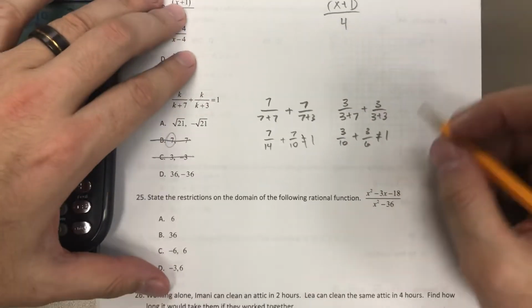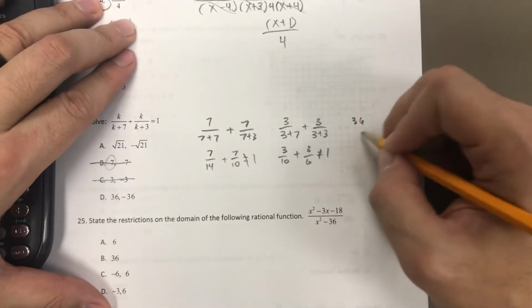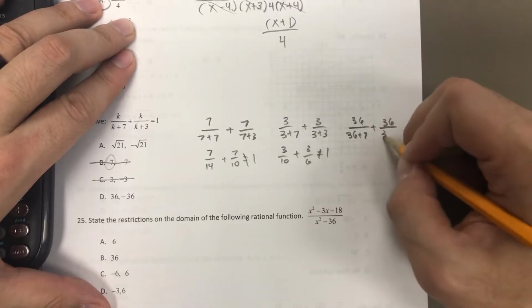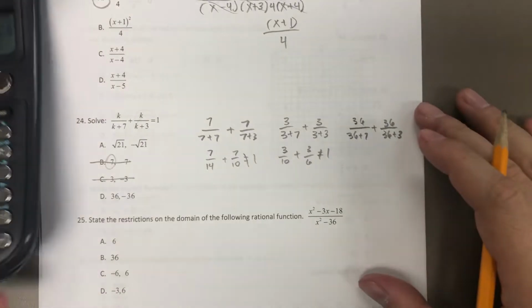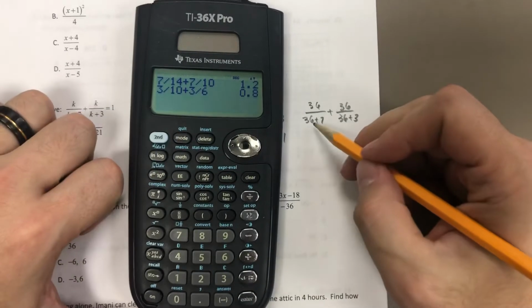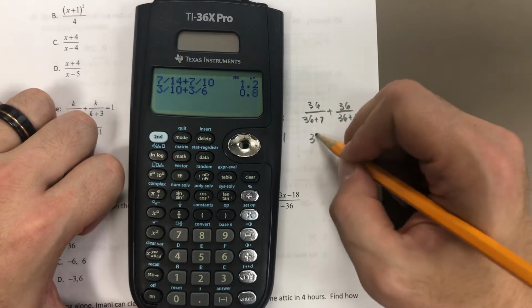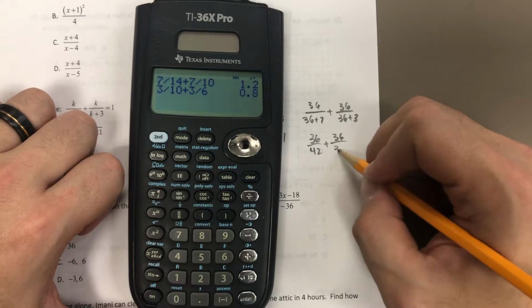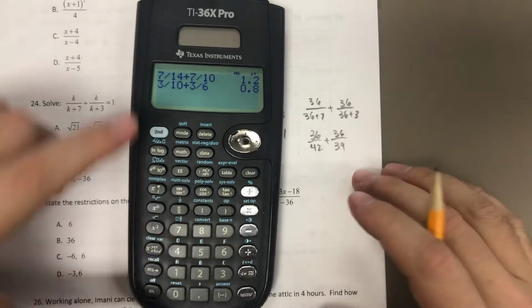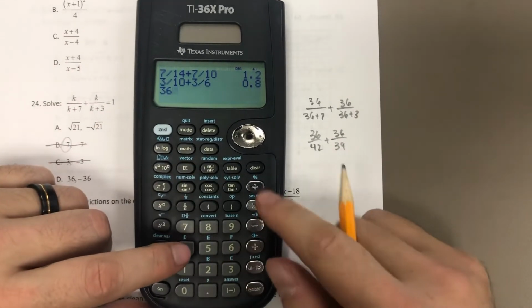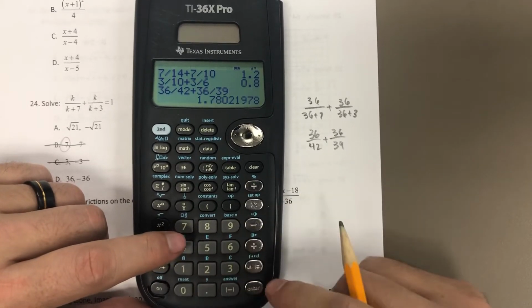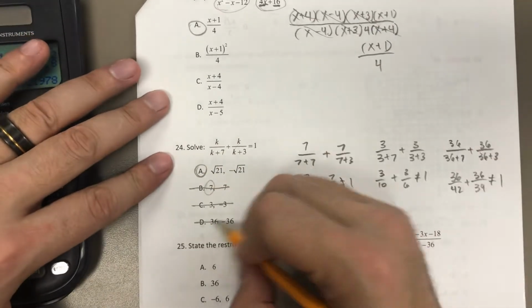What about 36? So 36 over 36 plus 7, plus 36 over 36 plus 3. And we're going to see if that equals 1. So 36 plus 7 is 42. So 36 over 42. And then 36 plus 3 is 39. So 36 over 39. Let's see if that gets 1. So 36 over 42 plus 36 over 39. I don't get 1. So that means that it's guaranteed that square root of 21 is my answer.